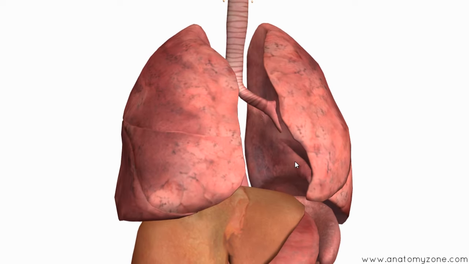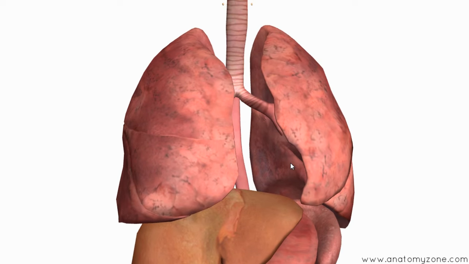So now that we know how many lobes there are in each lung, we know how many lobar bronchi there must be. So there's only 3 right lobar bronchi, and there are only 2 left lobar bronchi, because there's 3 lobes on the right and 2 lobes on the left.